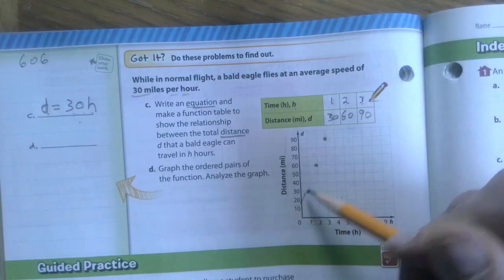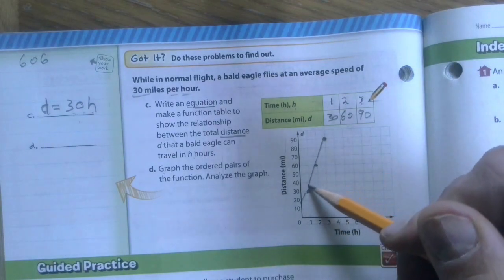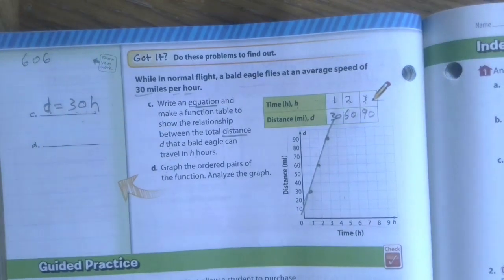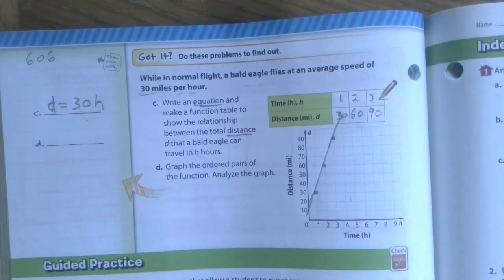And notice my line, it doesn't just go dot, dot, dot. It actually is supposed to extend beyond it. If I was a good teacher, I'd actually use a ruler for this, but, there you go. And that's pretty much all we have to do.